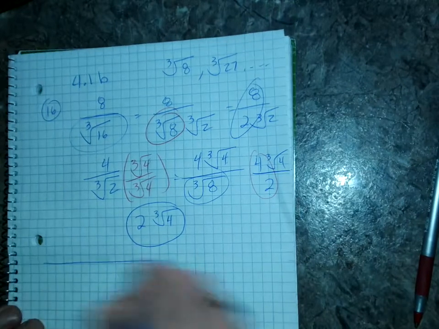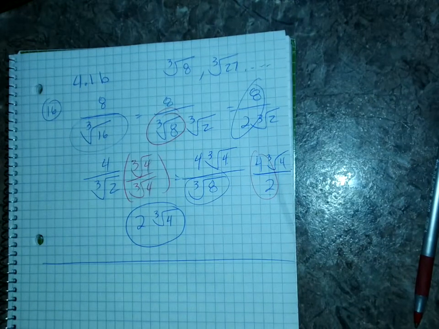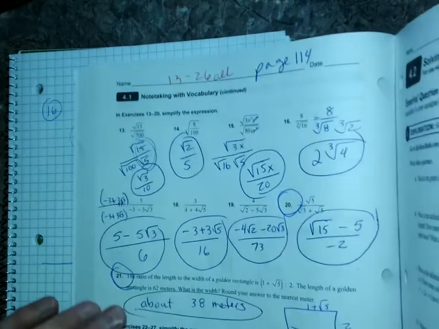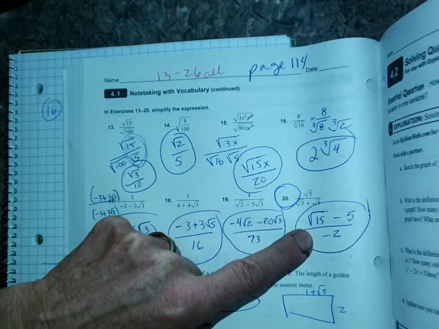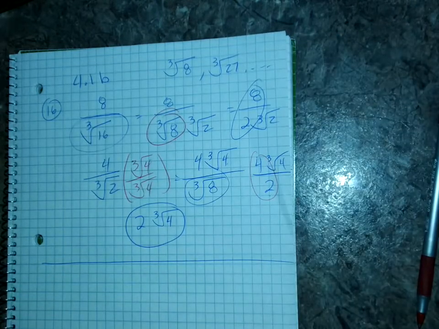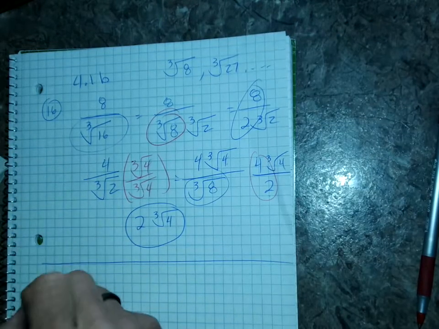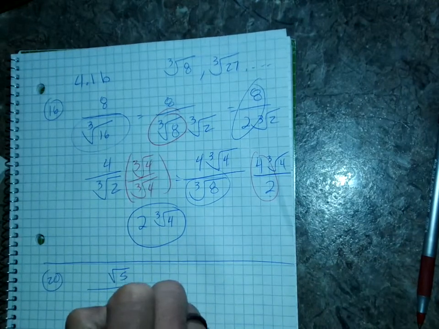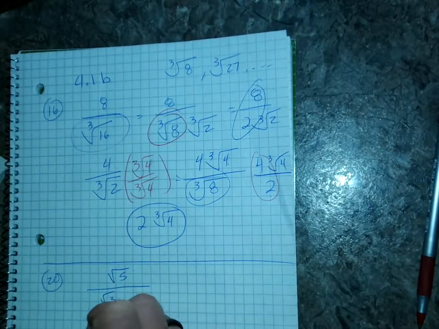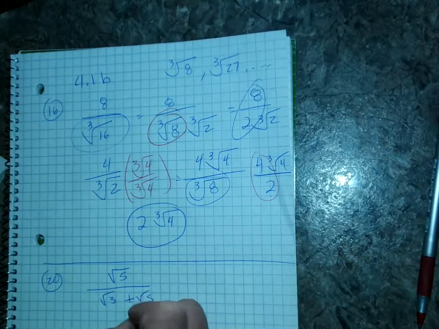Okay, that's 16. Now the question was also asked about number 20. Okay, and I got the square root of 15 minus 5 over negative 2. So let's do that one too. So the question was, on number 20, I've got the square root of 5 over the square root of 3 plus the square root of 5.